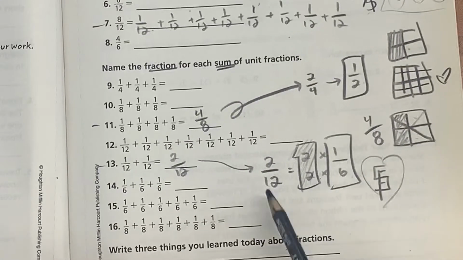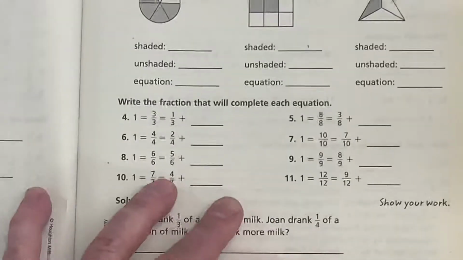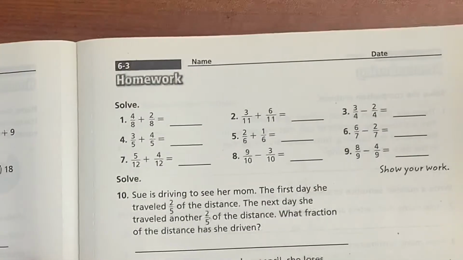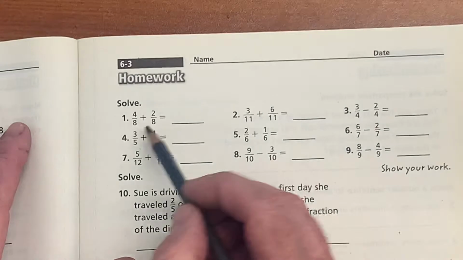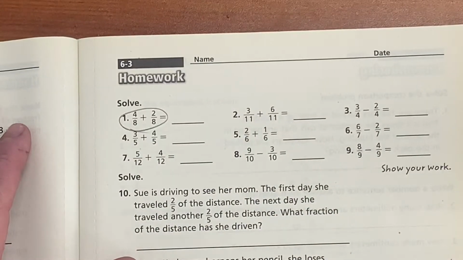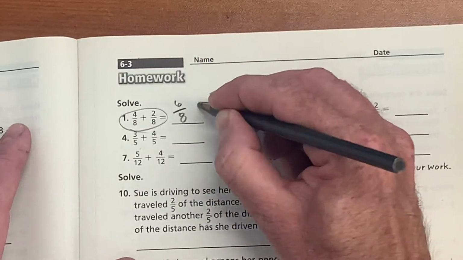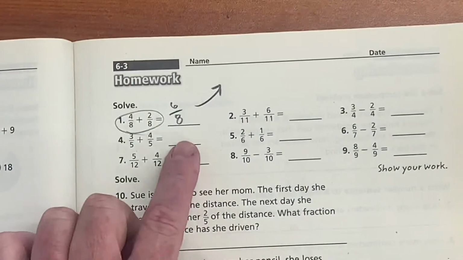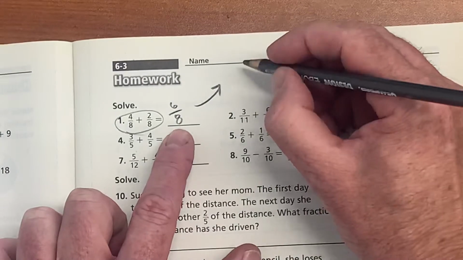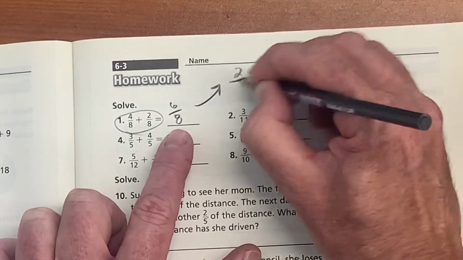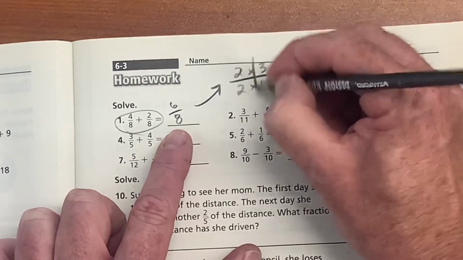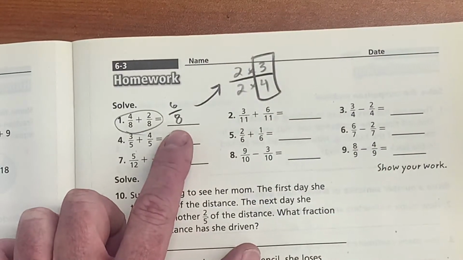All right, so 2/12 is a half. The other page you had to do was 133. And very similar. If you have 4/8 and you add another 2/8, you have 6/8, which is fine. But if you remember factoring, 6 is 2 times 3, and 8 is 2 times 4, so the best answer is just to do 3/4.